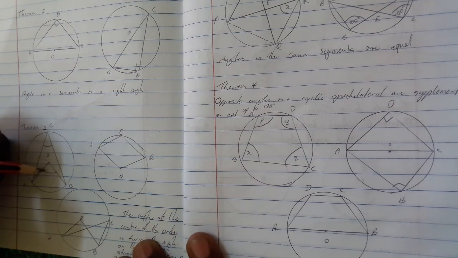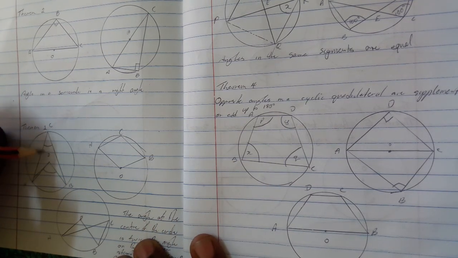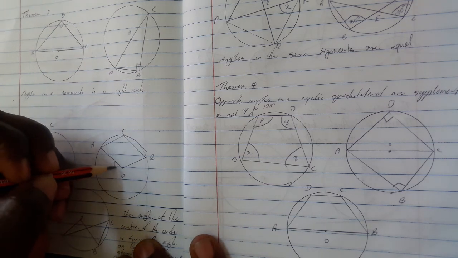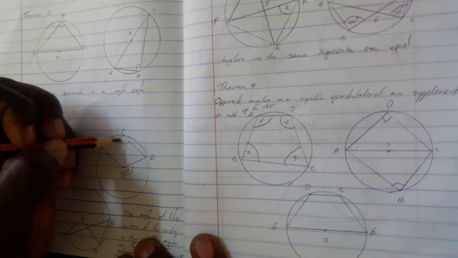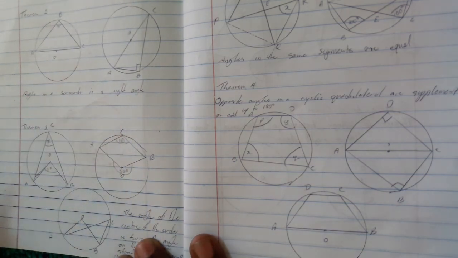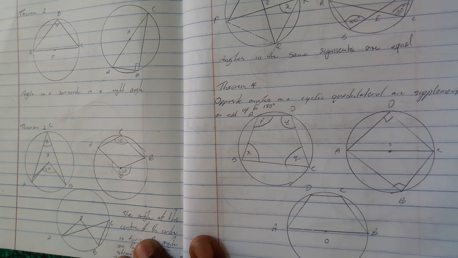So the angle at the center here is 2 times the angle up there. So if the angle up here was x, this would be 2x. If here was 220, up there has to be 110, because 2 times 110 is 220.